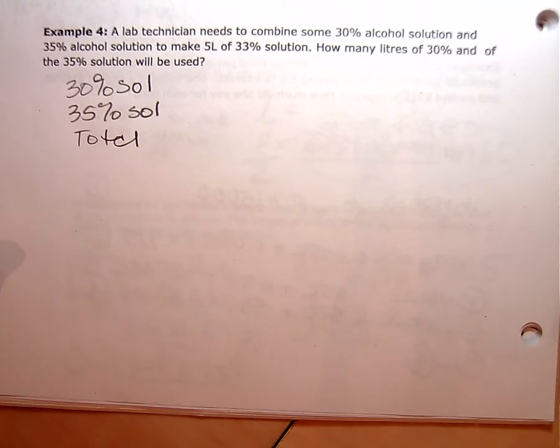Hey, it's Jillian. Now we're going to take a look at a word problem that involves percentage of some sort of chemical solutions. Now, of course, you can use your common sense in certain ways here.